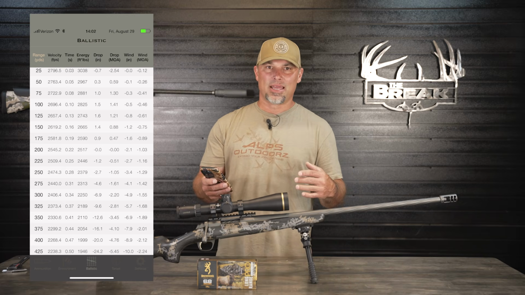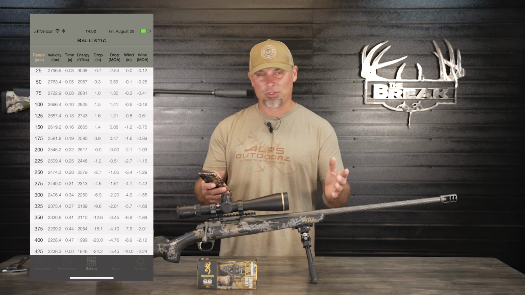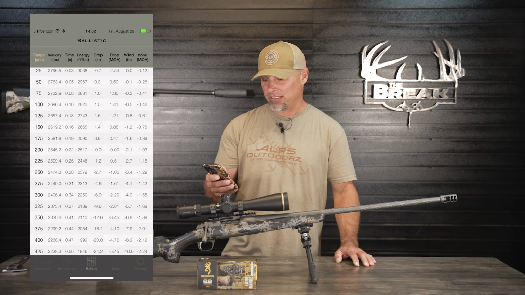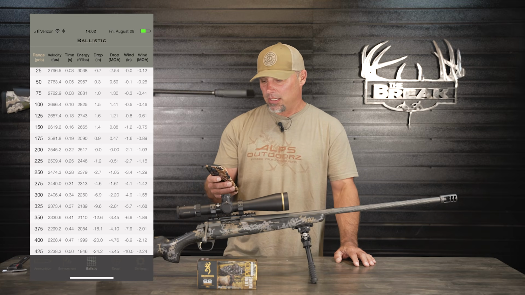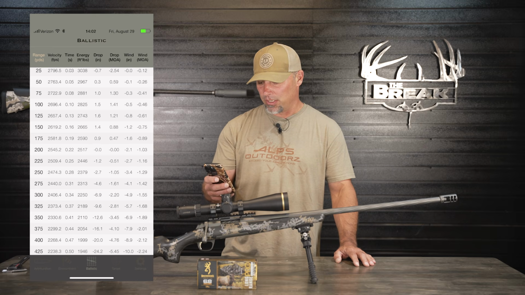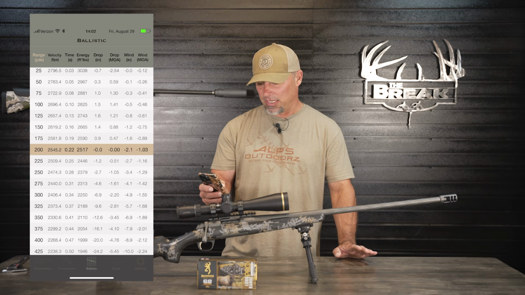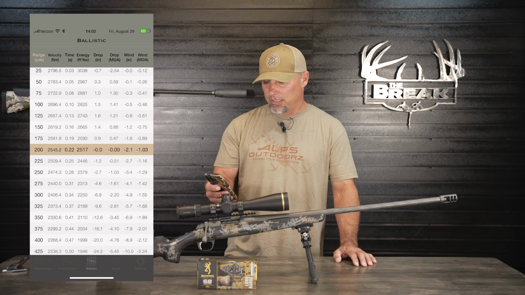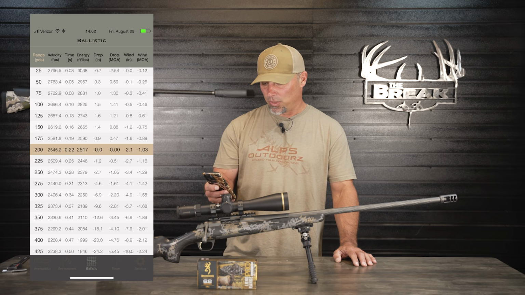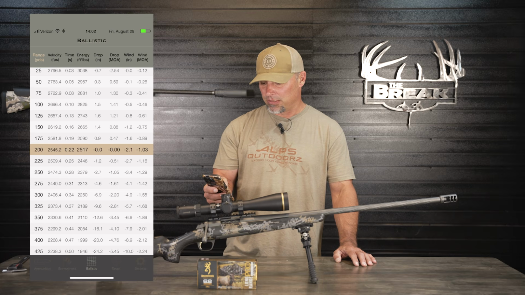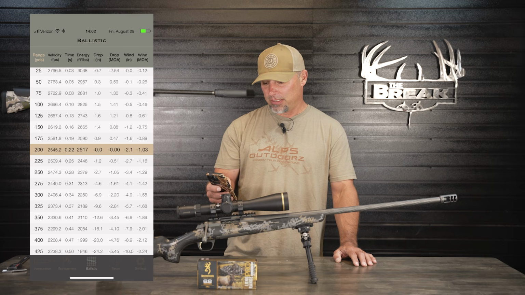All right, so then we can look at, I've got our ballistic information set to 25-yard increments, and you can go as low as 5 yards. It's just a lot to thumb through to get your exact yardage and your ballistic information, but you can go to that. I've got it set at 25 yards for this example. So if we look at 200 yards, that's where we're zeroed.